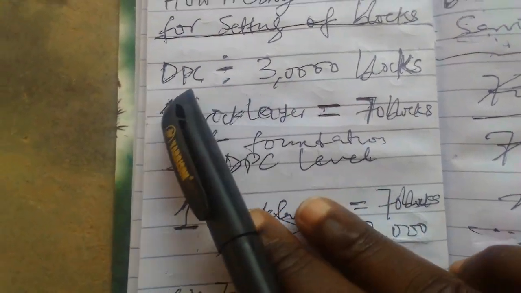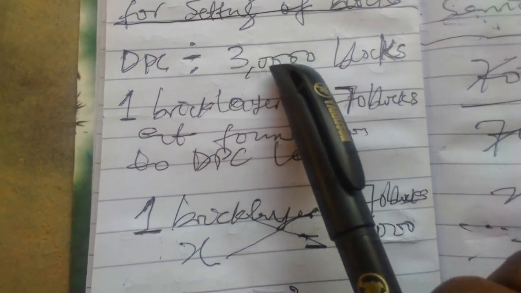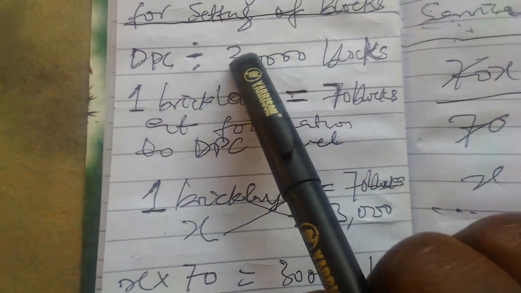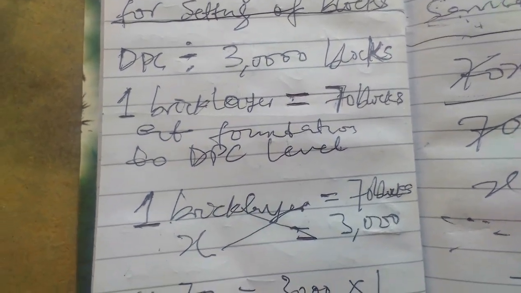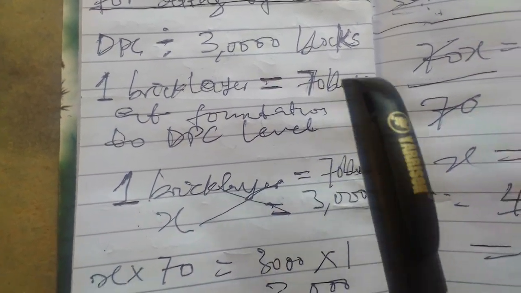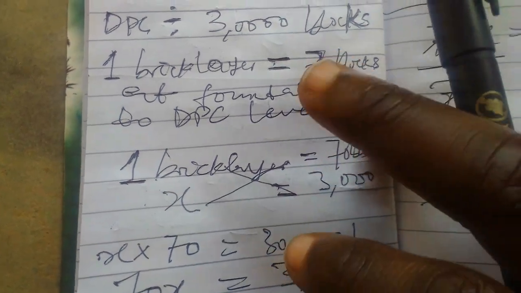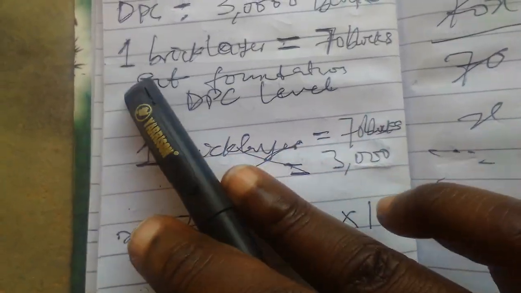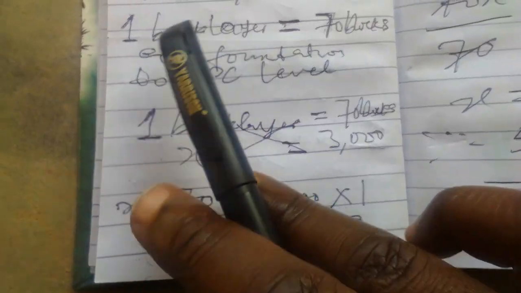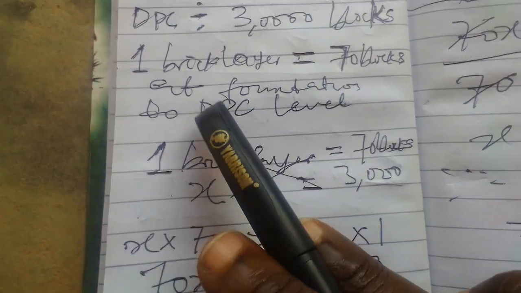So now we have the dam proof course to be 3,000 number of blocks. After having the information of the number of blocks that will be required, now the workmanship, those that will be doing the work, setting the block. Let's forget about the service first.